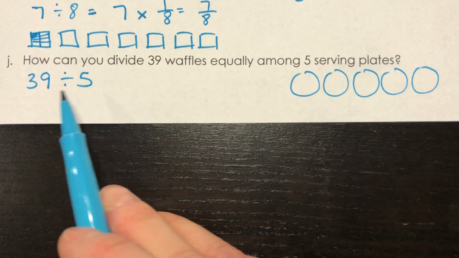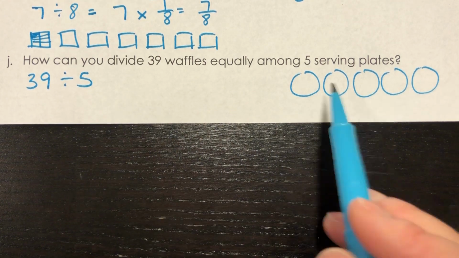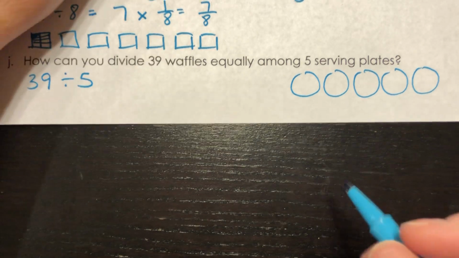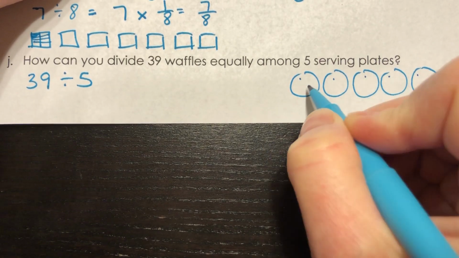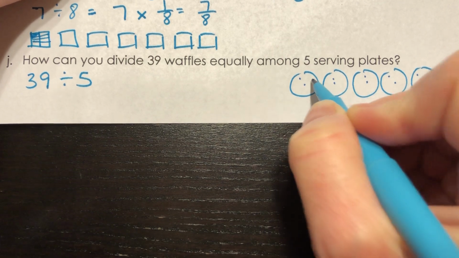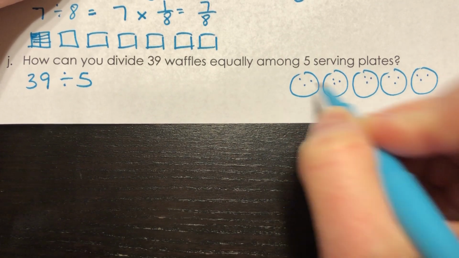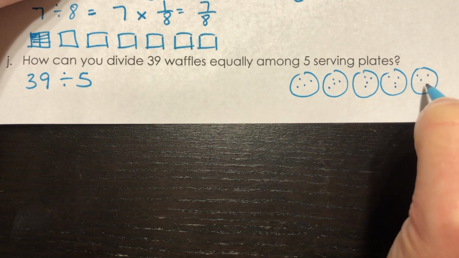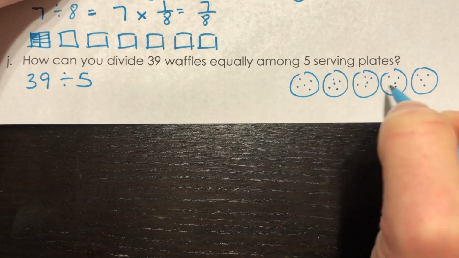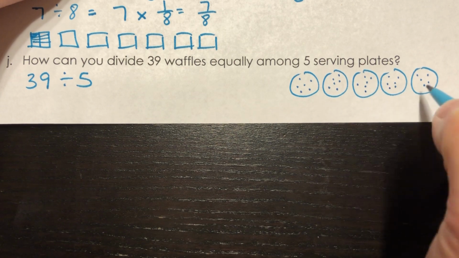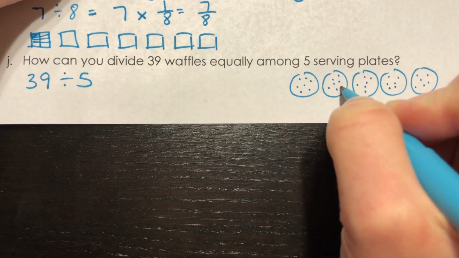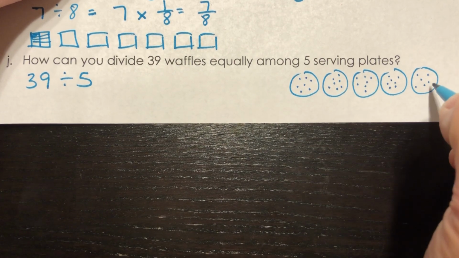So if I wanted to divide 39 by these 5, I could just take one waffle at a time, counting up to 35.